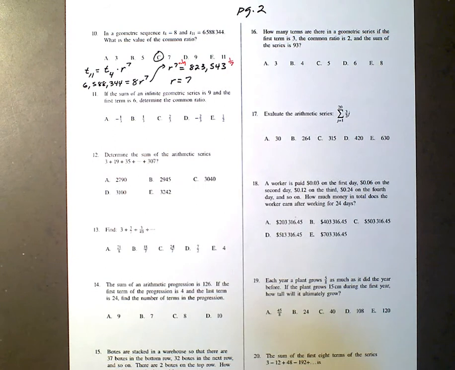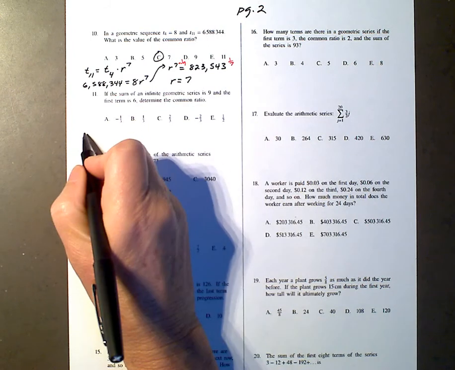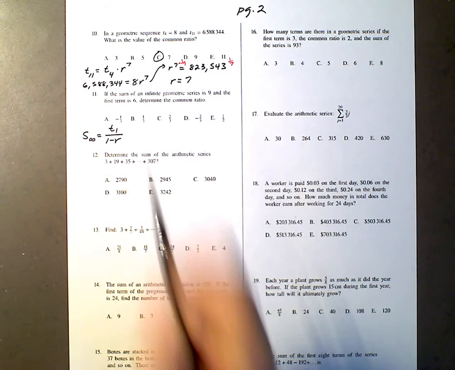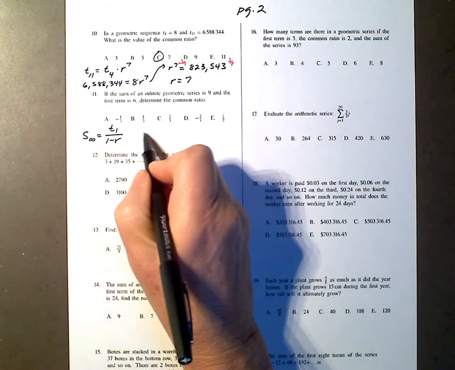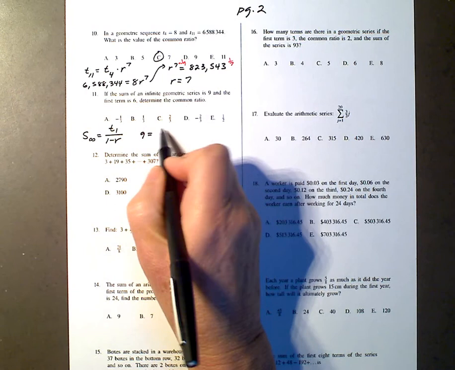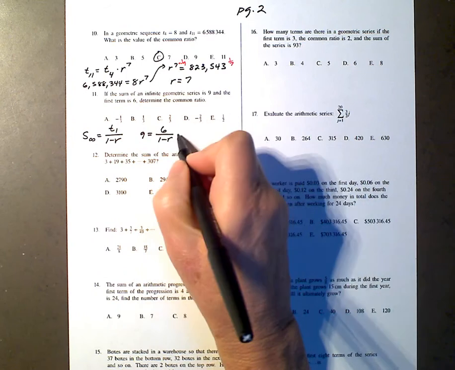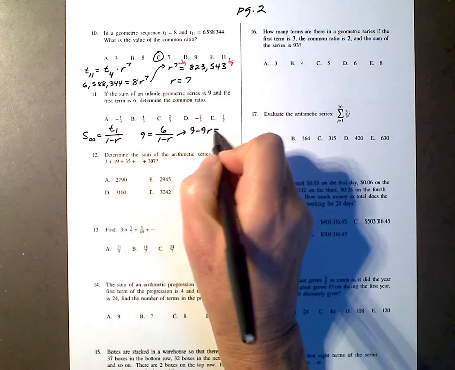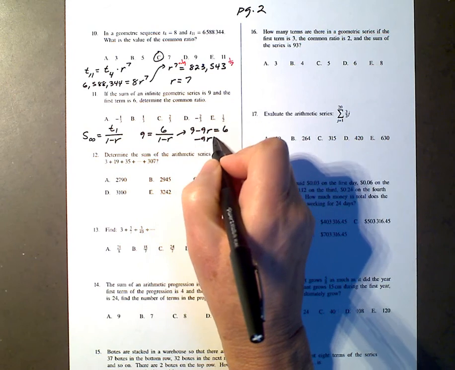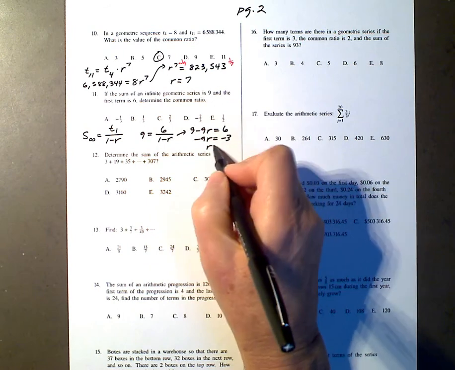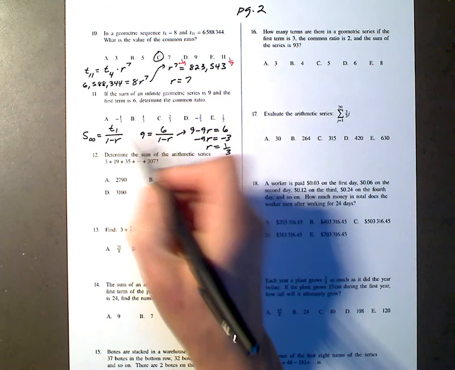Okay, number 11. The sum of an infinite geometric series is 9, and the first term is 6. I know that the sum of an infinite geometric series is the first term over 1 minus the common ratio. So the sum is 9, the first term is 6, and I have to find the common ratio. Multiplying both sides by 1 minus r, I get 9 minus 9r is 6. So negative 9r is negative 3. Dividing both sides by negative 9, r is equal to 1/3, and that is choice B.